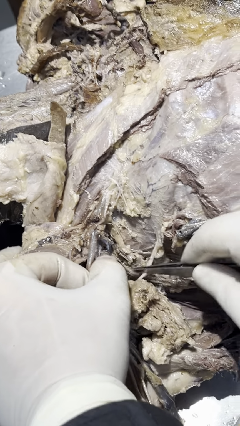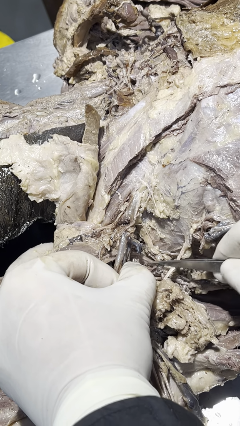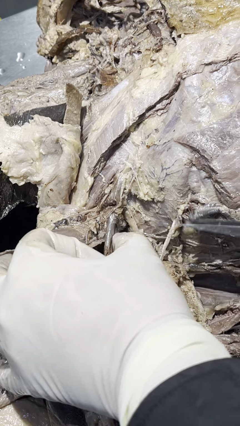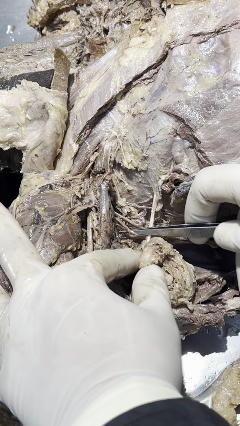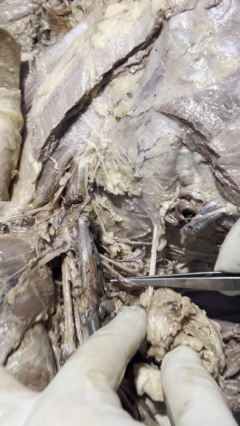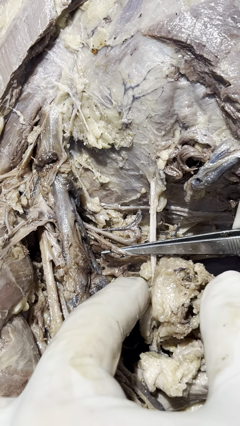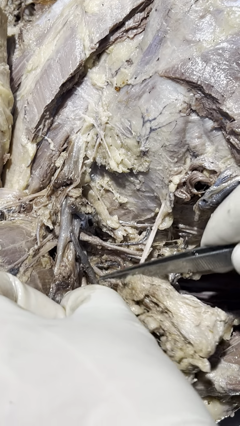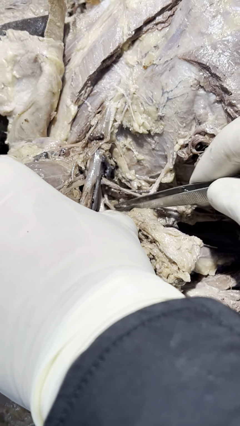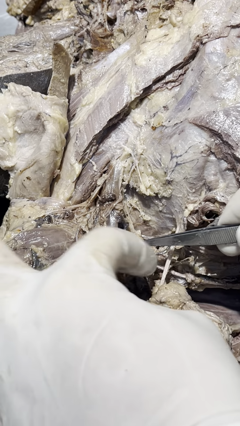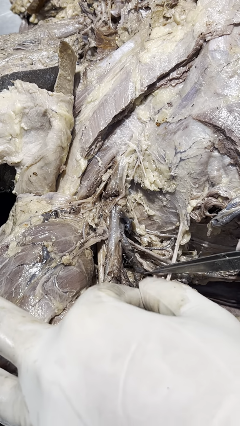You can see here, this is the nerve to latissimus dorsi, or thoracodorsal nerve. Then the third nerve is the lower subscapular nerve. You can see this is the lower subscapular nerve.